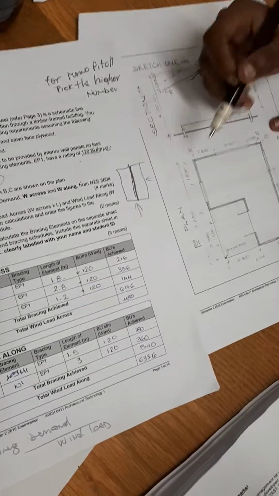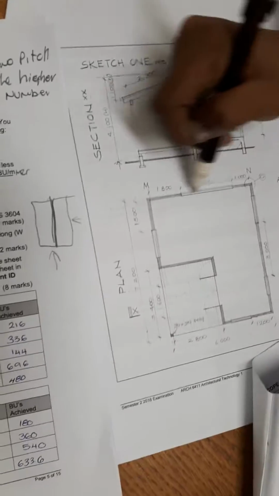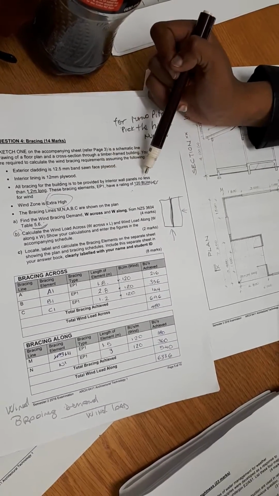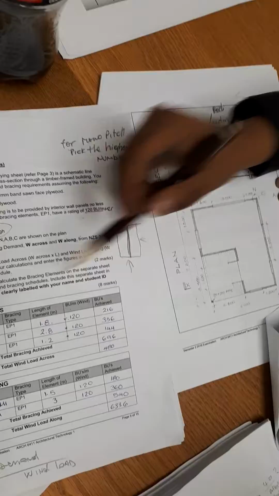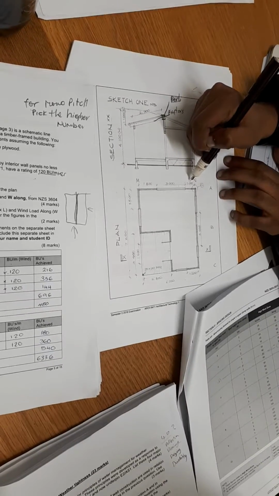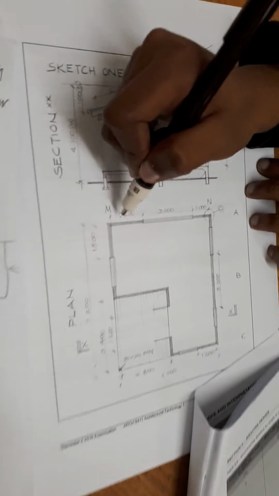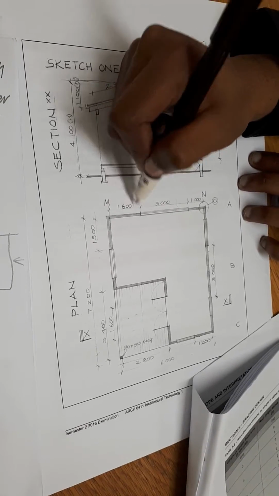this way. So the first one is bracing line A. This is line A, and it goes along here. And remember over here, they told us all bracing for this building is to be provided by interior wall panels no less than 1.2. So that means wherever we have to put this bracing, it cannot be less than 1.2. As we're going along this wall, the first one is 1 meter. So that's not good enough. The second bit of wall, that's the window, the second bit of wall is 1.8. That's bigger than 1.2. So this is the wall that we have to calculate.